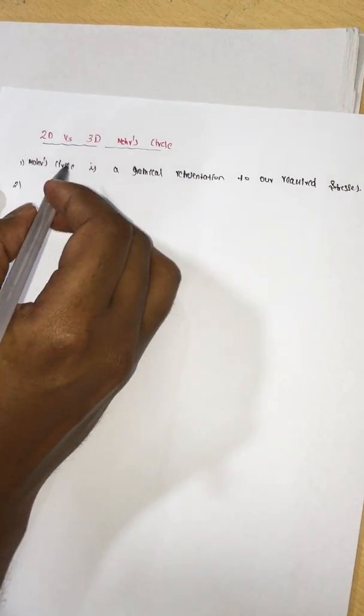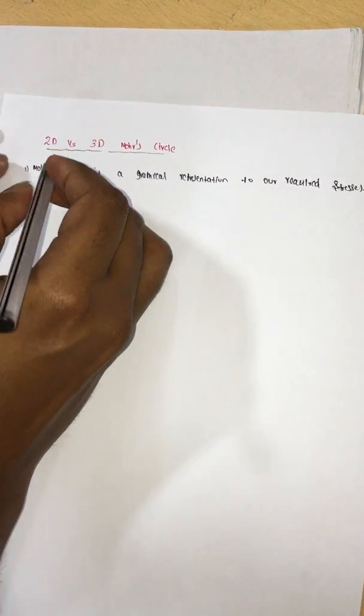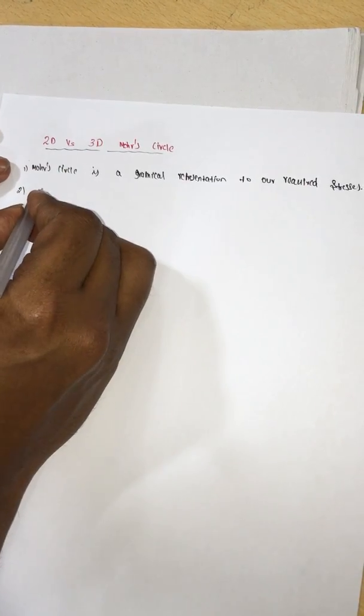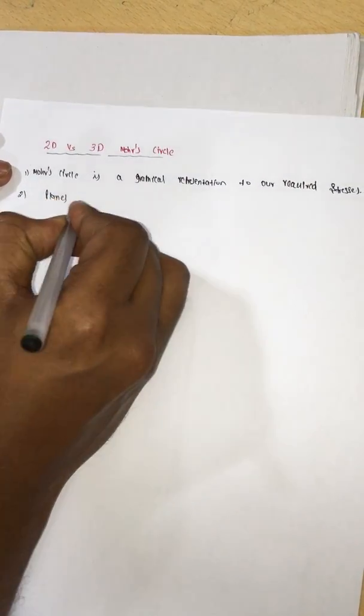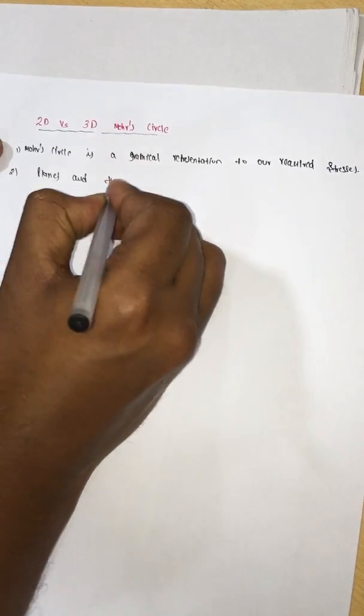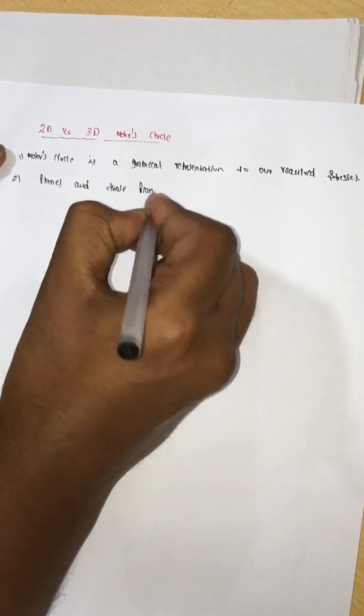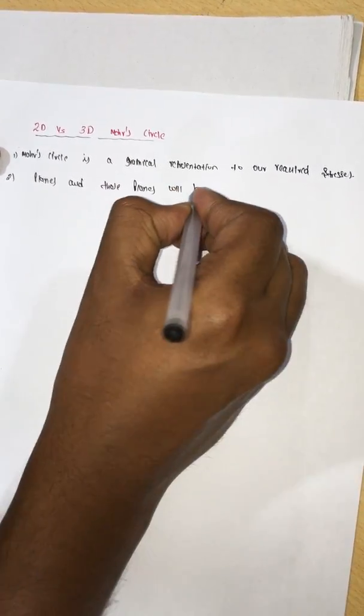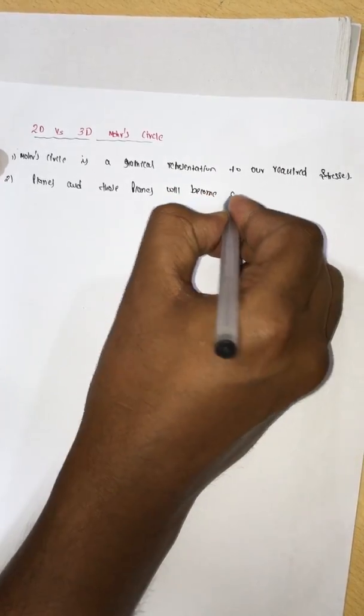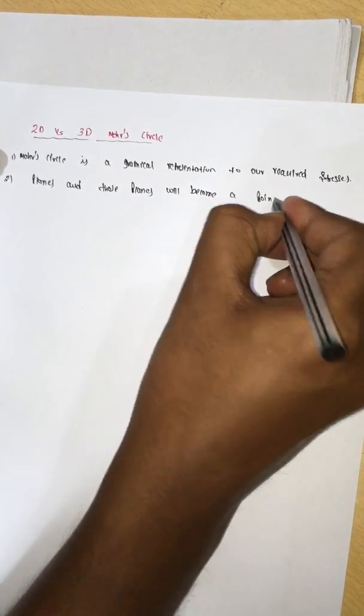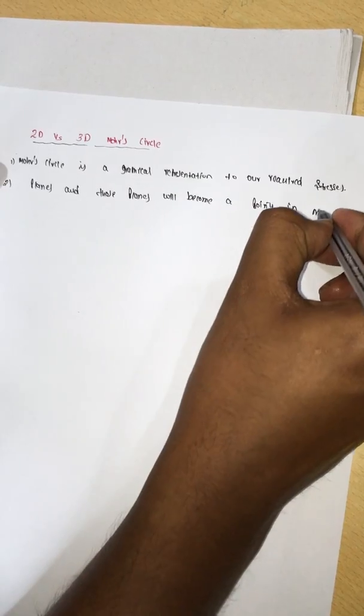The second point is, in an element you are having planes, and those planes will become points in Mohr circle.